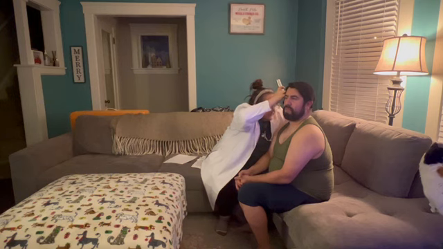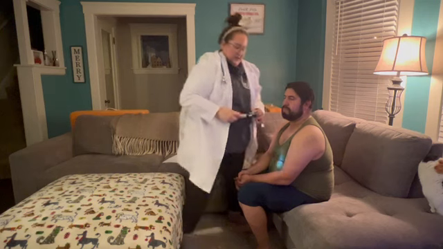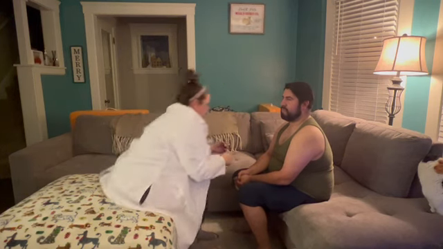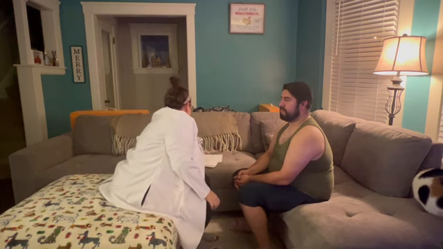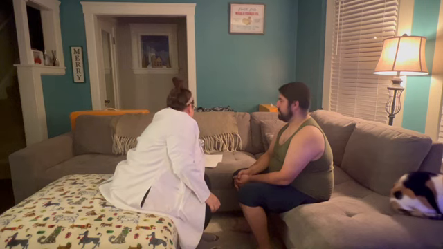Same thing on this side. Clear ear canal. No discharge, no lesions, no foreign bodies. Pearly white eardrum. No perforations.